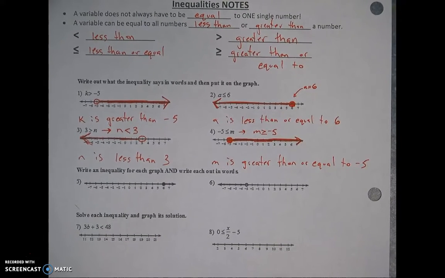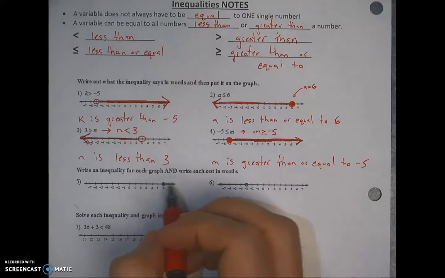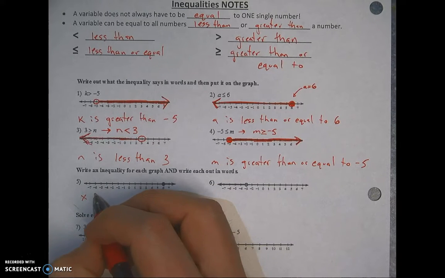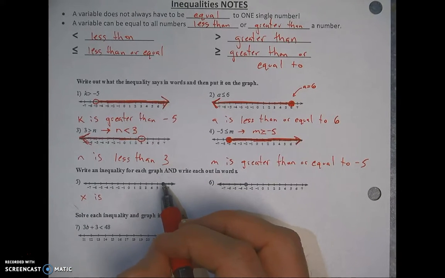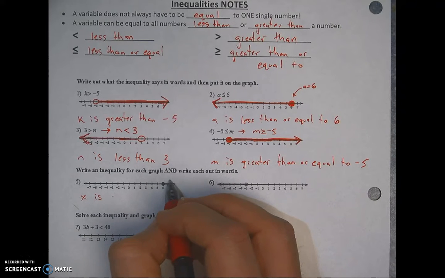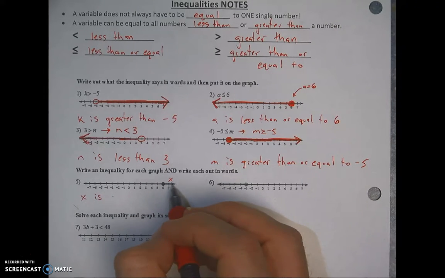All right, number 5, now they give you the graph and they want you to write the inequality and write the sentence. We're actually going to start with the words first. Now you can use any letter you want. I'm just going to use x because it's what we're used to. So I'm going to say x is. Now based on this graph, I see a filled in circle, which means it could be equal to 6. Plus I see it going to the right towards 7, 8, 9, 10. Those numbers are greater than 6. And remember, the shaded part represents the letter. So the shaded part is x.